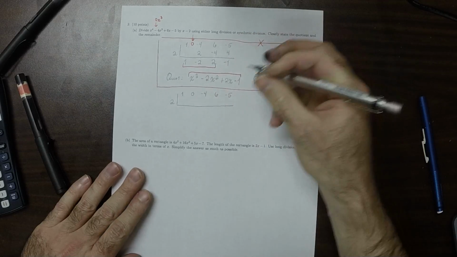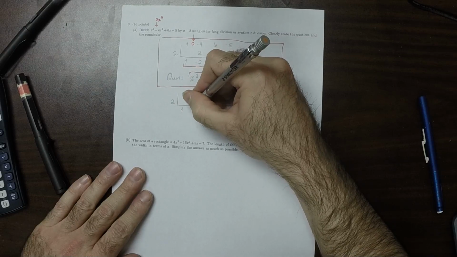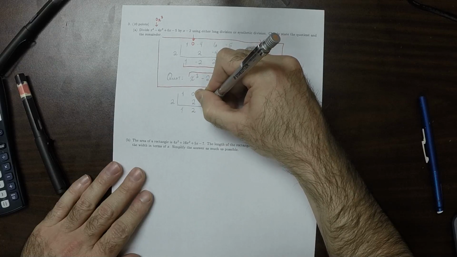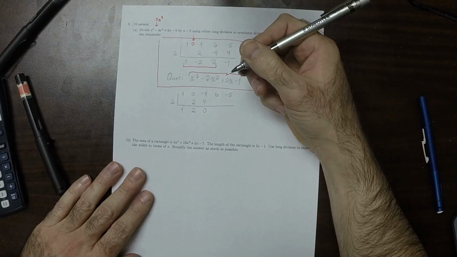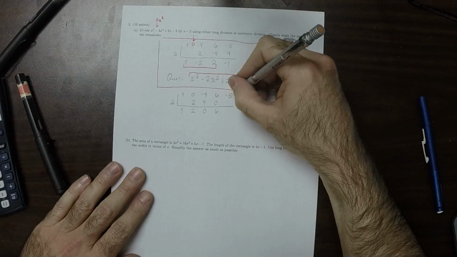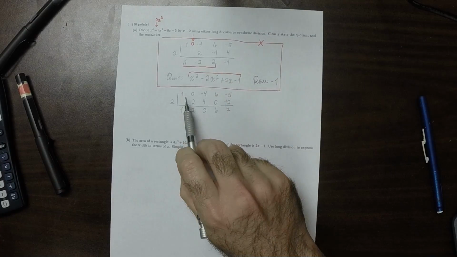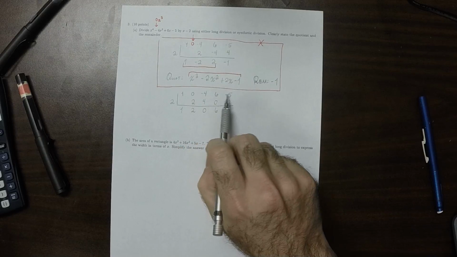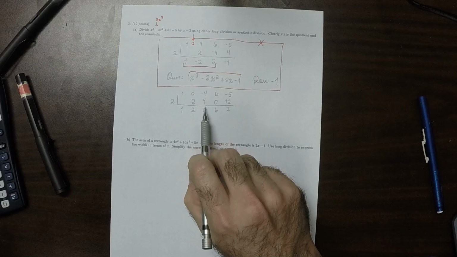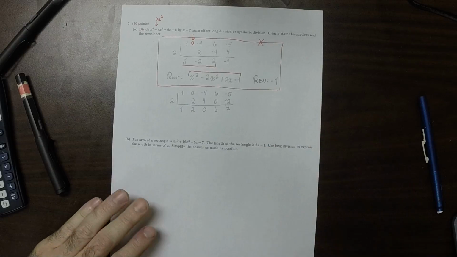Okay, so let's try not to rush. 1, so carry down, and then multiply, add, multiply, add, multiply, add, multiply, add. So let's double check that now. So 1, 0, negative 4, 6, 5. Multiply, add, multiply, add, multiply, add. Okay, let's try this again now.